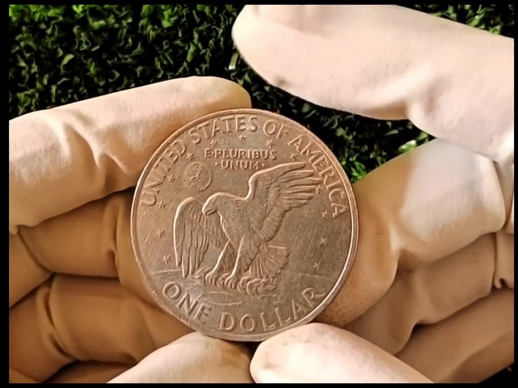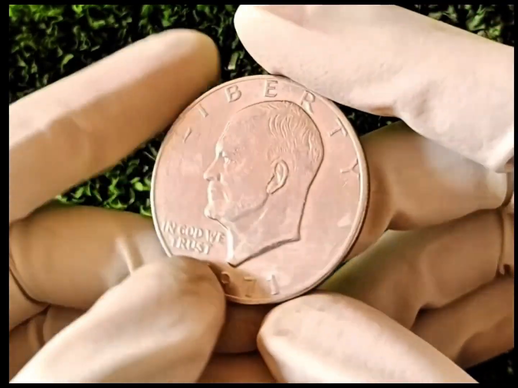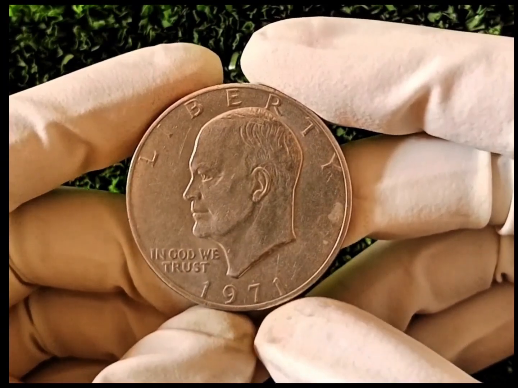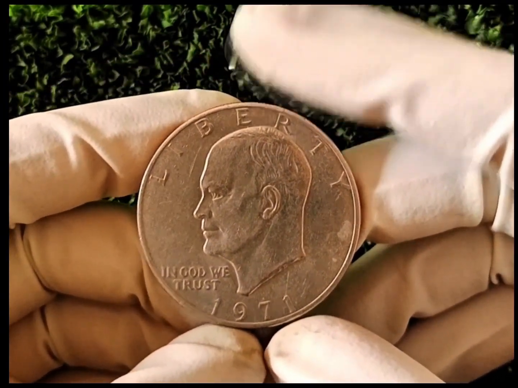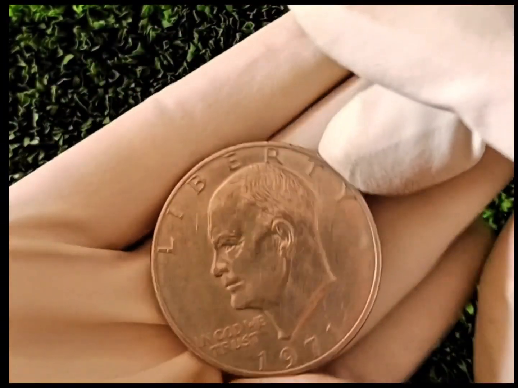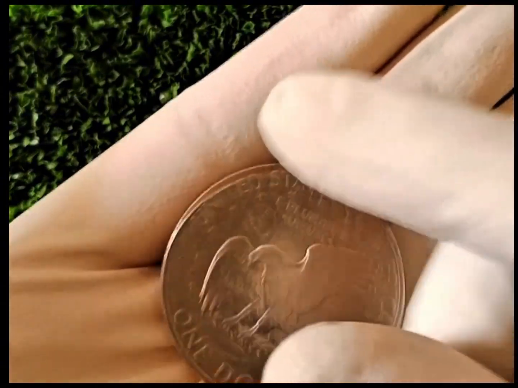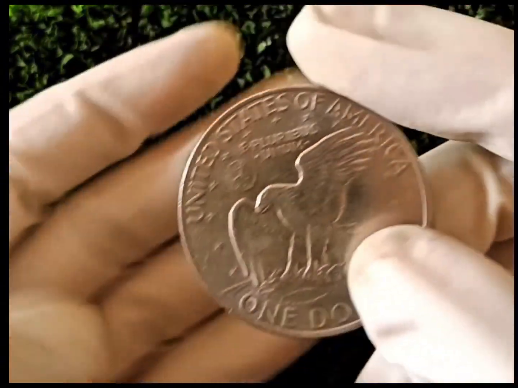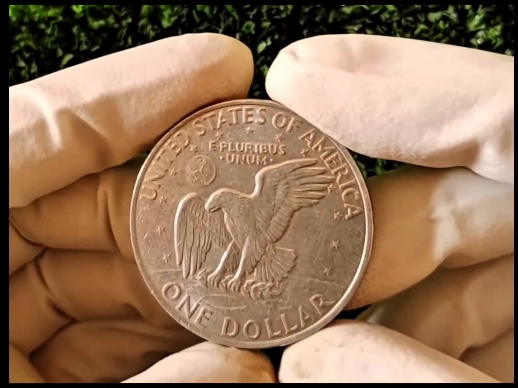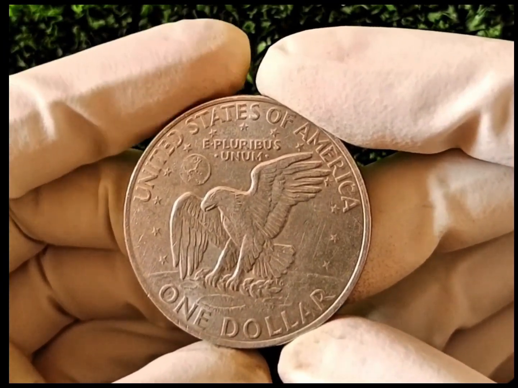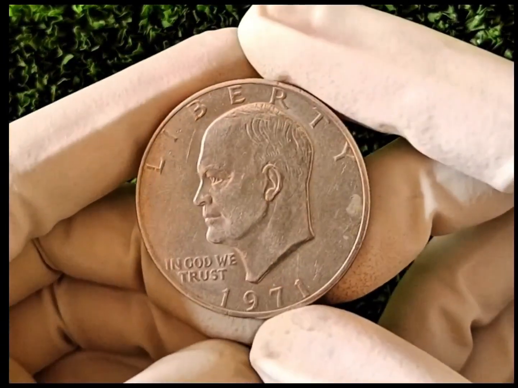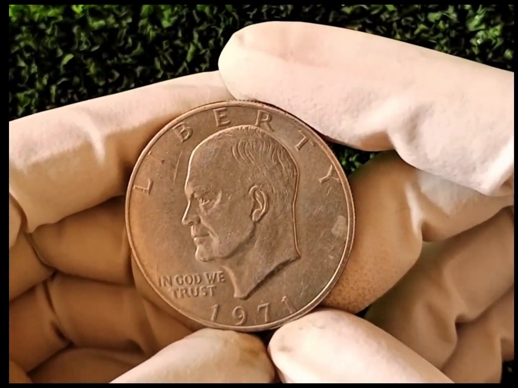To understand the full significance of the 1971 Eisenhower dollar, we must first delve into the history that led to its creation. In the wake of President Dwight D. Eisenhower's passing in 1969, Congress sought to honor the legacy of the World War II Supreme Allied Commander and 34th President of the United States.